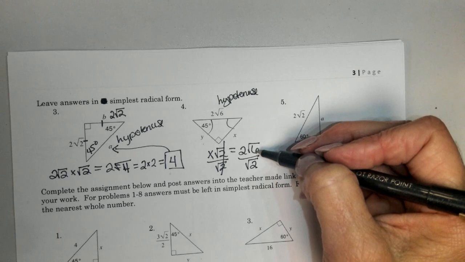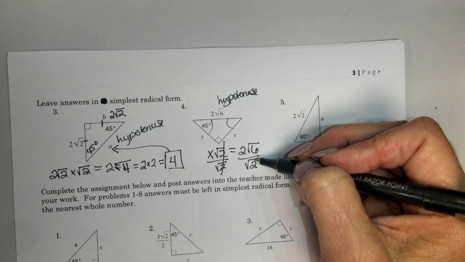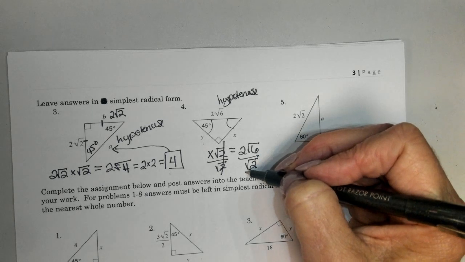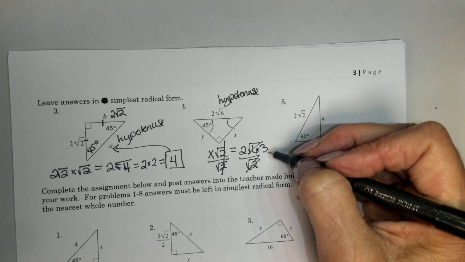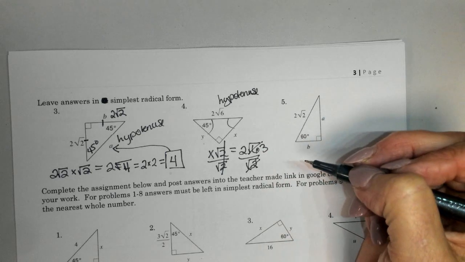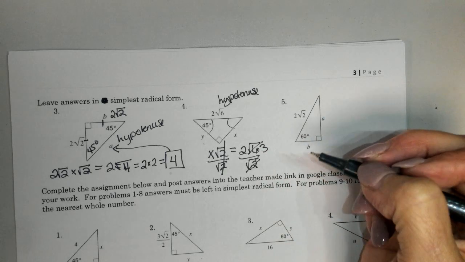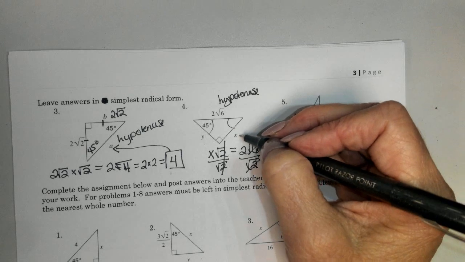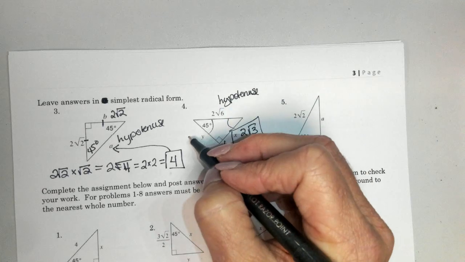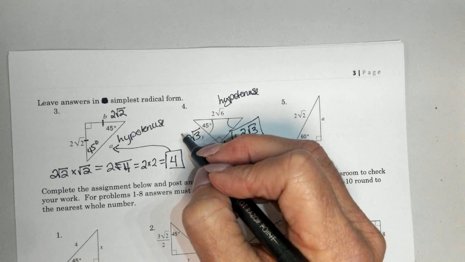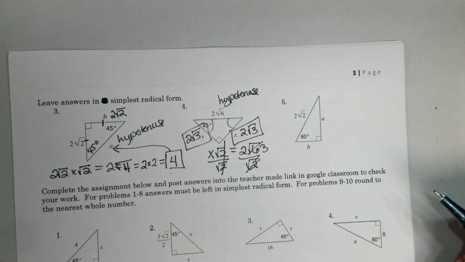So root 6 divided by root 2, you can take out a factor of 2, root 2, so you're left with a root 3. So your actual legs are 2 root 3, and that would be the length of each one of those. So that would be your x and your y value.